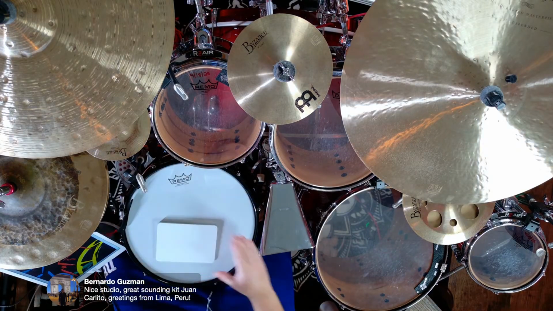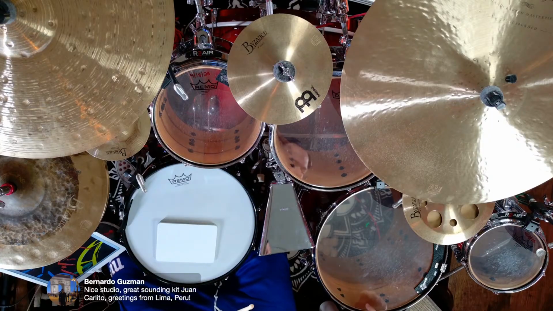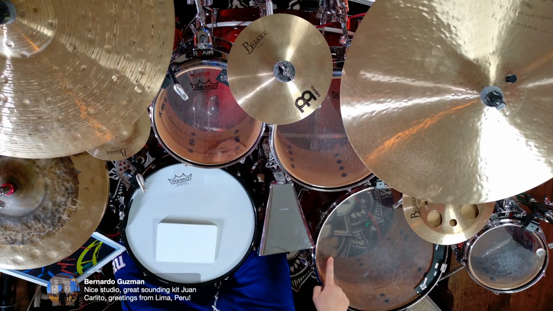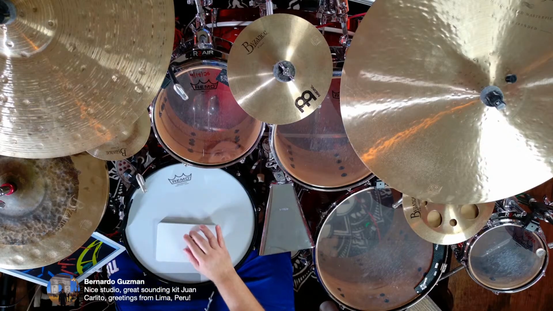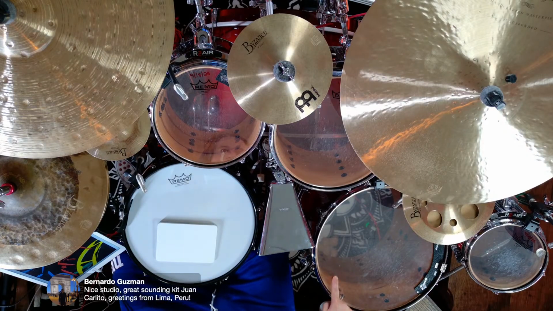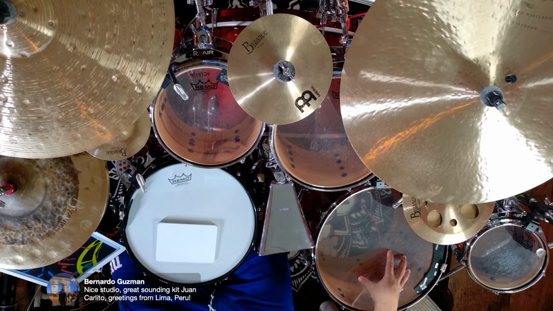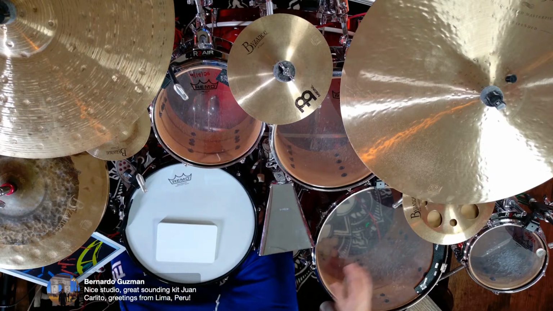And then, I don't know if you can see it here, on the floor tom, inside I have cotton balls. You can see my finger there. I don't know if I could zoom in, but I don't want to mess up the camera. But right there I have some cotton balls, and that adds a natural gate on the drum, so I don't have to put a gate on the floor tom.